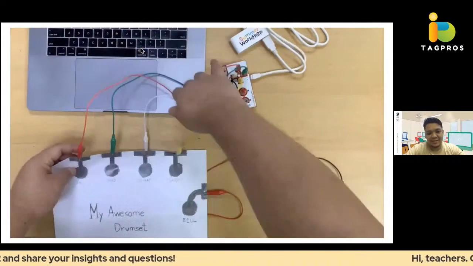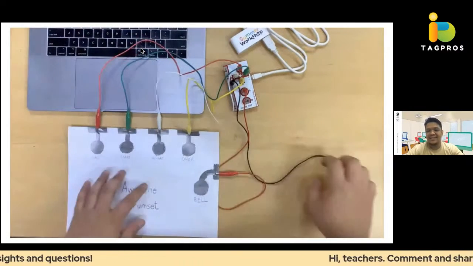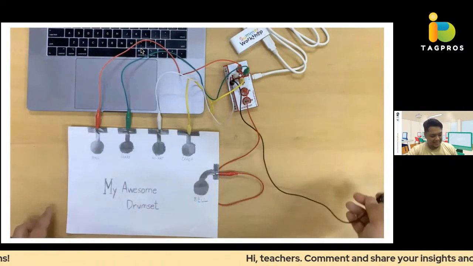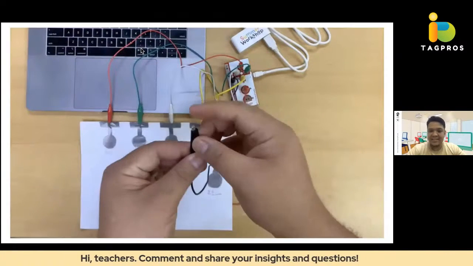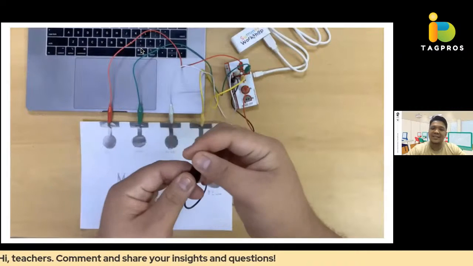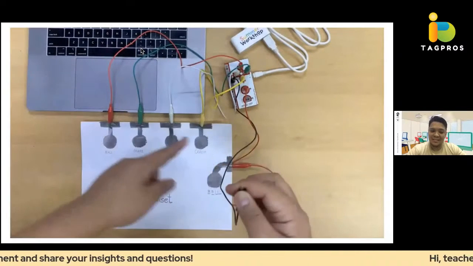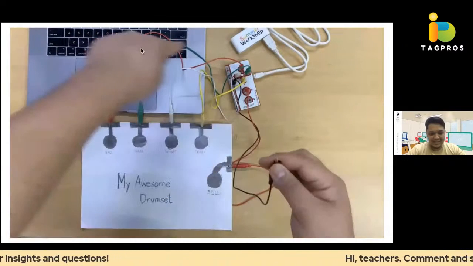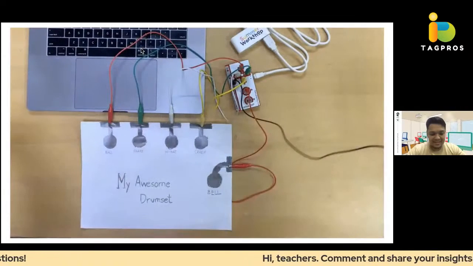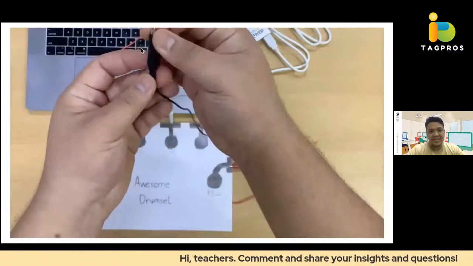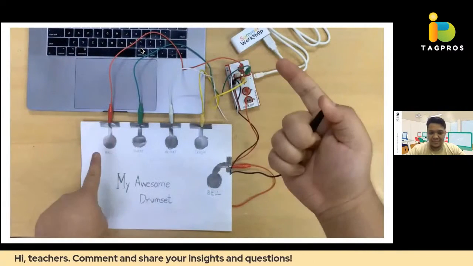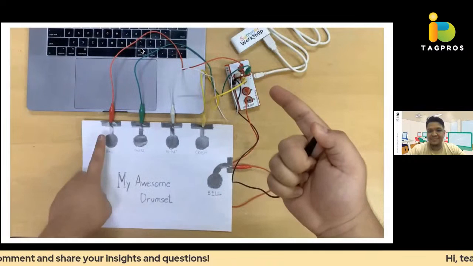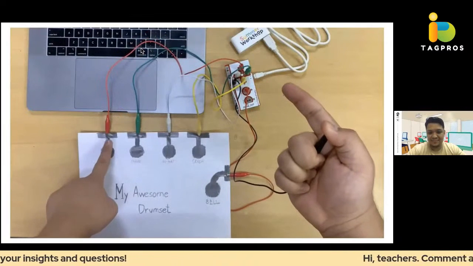So let's try if we can play the drum set using our paper controller. So make sure that you are holding on the ground so that you may complete the circuit of the Makey controller in order to activate the instruments. So I will be holding the ground like this, and then I'll try to play an instrument. So let's try the bass. Okay.